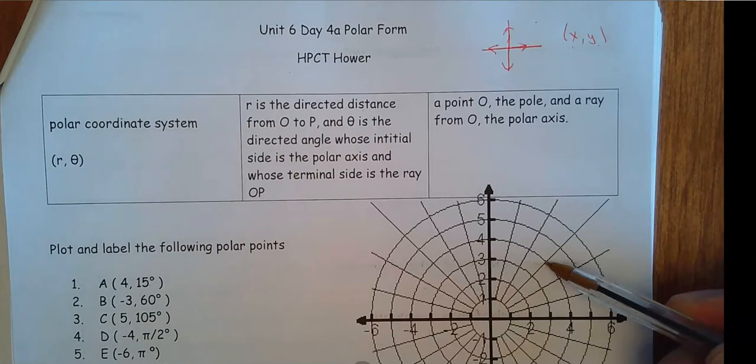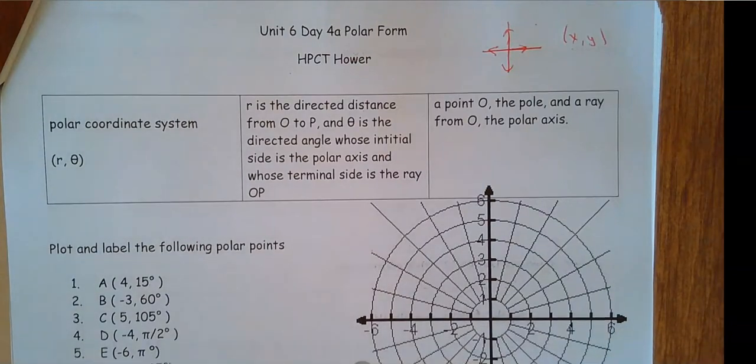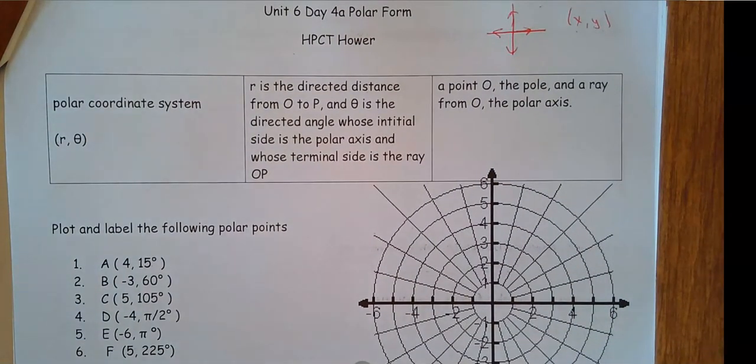Theta is the directed angle whose initial side is the polar axis. So this is the polar axis right here. So you always think we start from straight to the right, and then we open up counterclockwise. And whose terminal point is the ray OP.